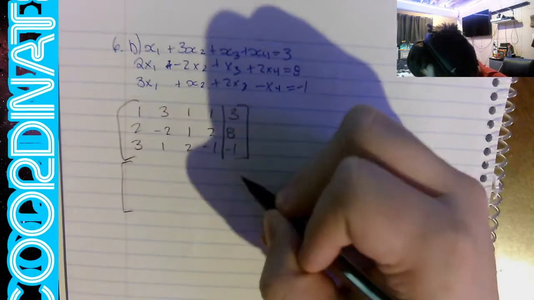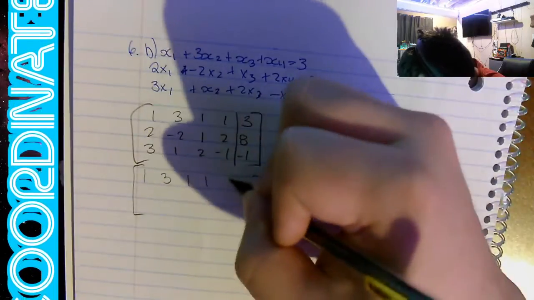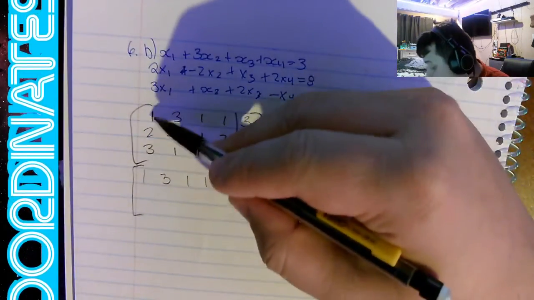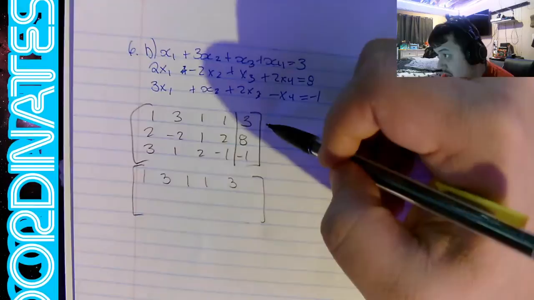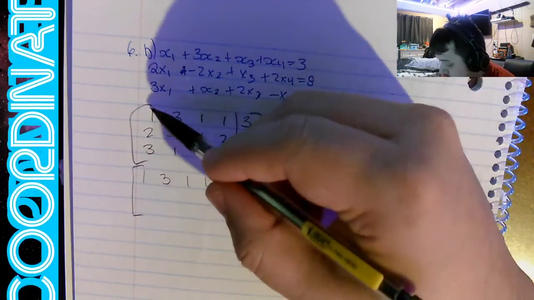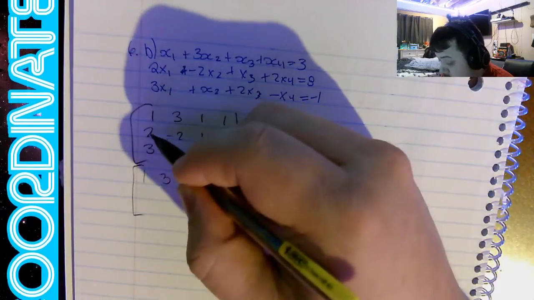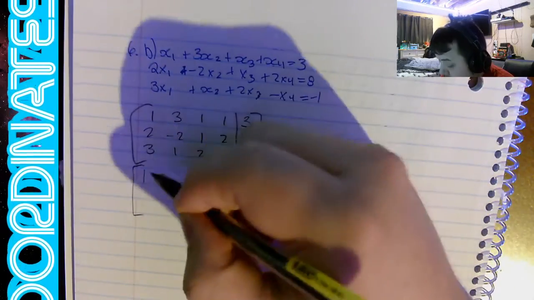So, how can I get rid of the next line? To get rid of this next line, I just multiply by negative 2, and then add everything. So, multiply by negative 2, add: negative 2 times 1, plus 2, 0.